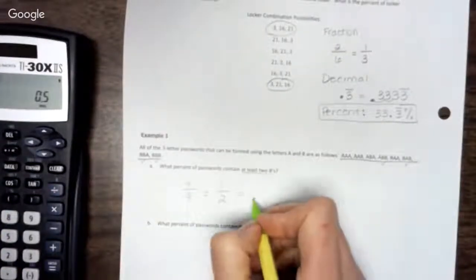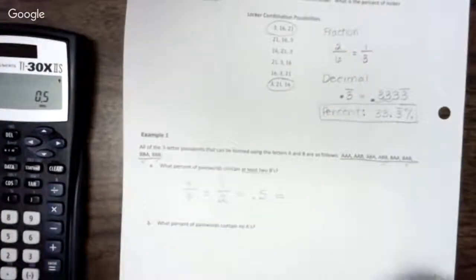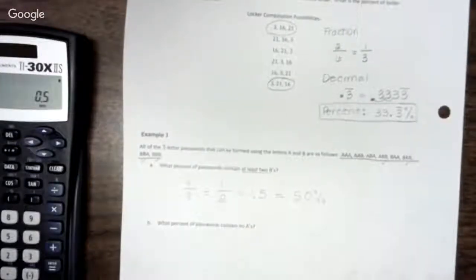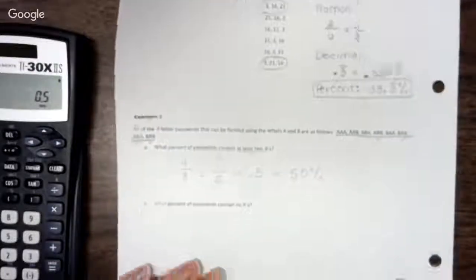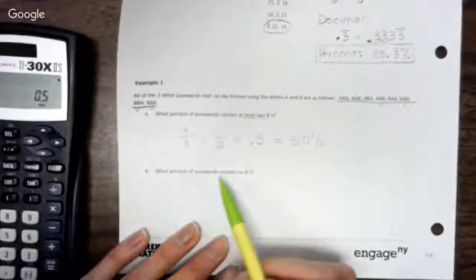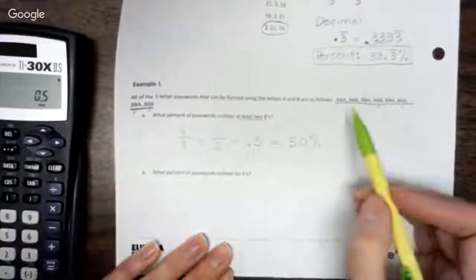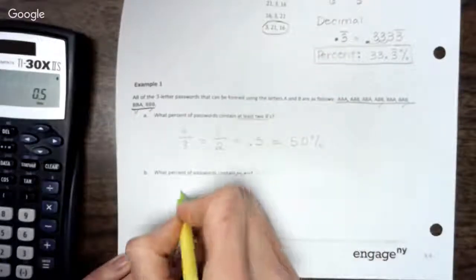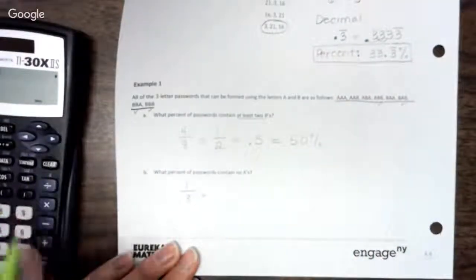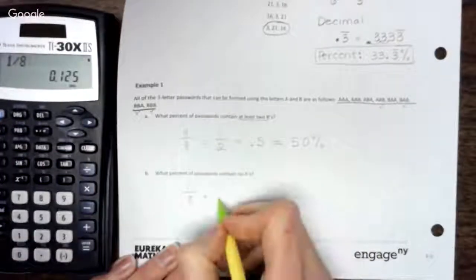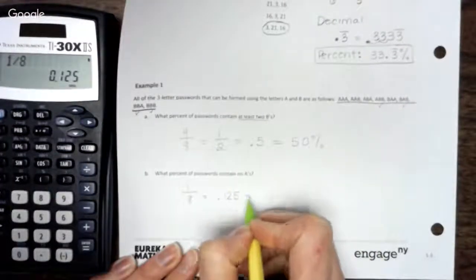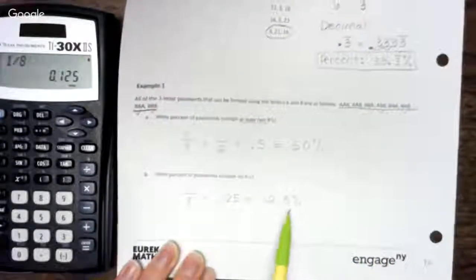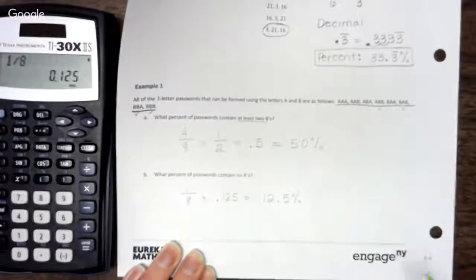1/2, you're just going to divide it to get 0.5. That's your decimal. Now move it over twice. That's 50%. So your answer is 50%, but you actually have to go through every step to get there. All right, what percent of passwords contains no A's? So if I count, no A's would be just the 1. So 1 out of 8. So 1 divided by 8 gives me 0.125. Move it over twice, which is 12.5%. So 12.5% of all these combinations have no A's.